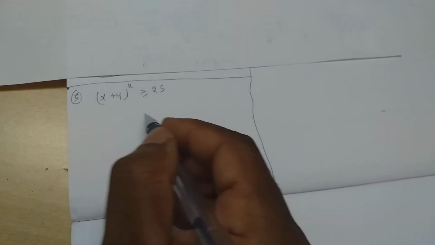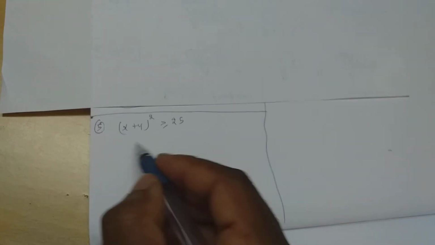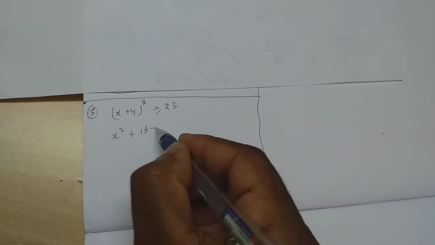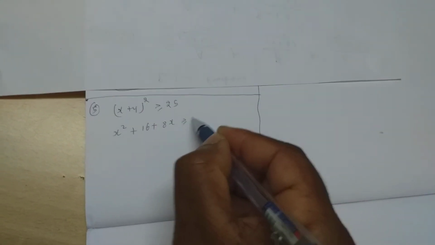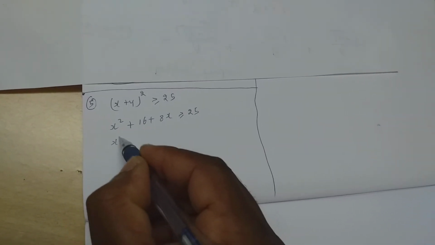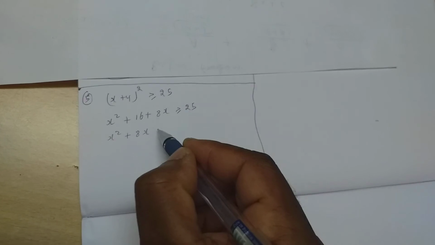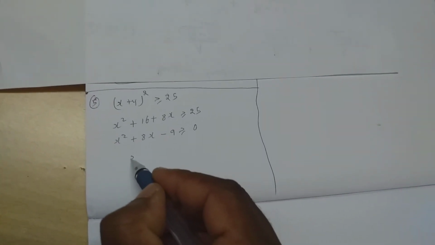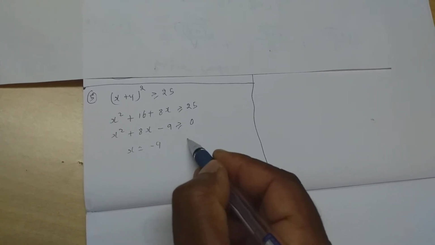Now if the sum is like this, (x plus 4) whole square greater than or equal to 25. Expand it, (a plus b) whole square, so x square plus 16 plus 8x greater than or equal to 25. Bring all to one side, what will you get? x square plus 8x minus 9 greater than or equal to 0. Solve it, you will get x values to be minus 9 or 1.